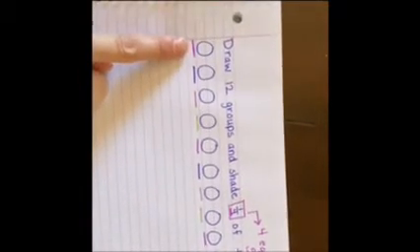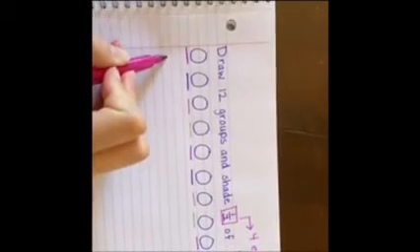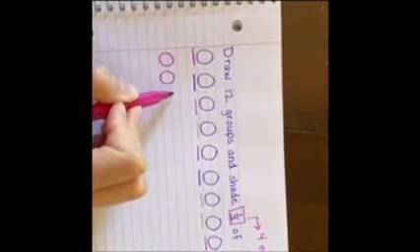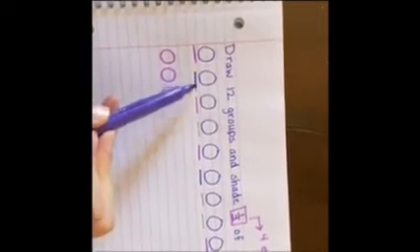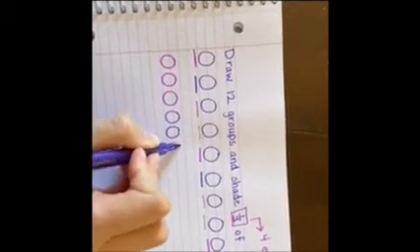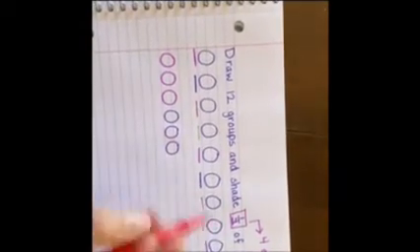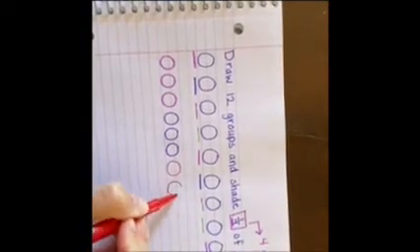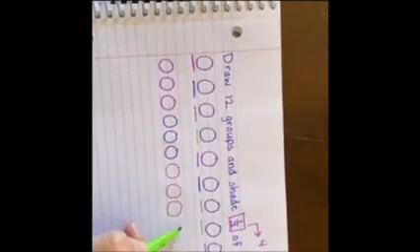Okay, now I'm going to see how many of each circle have each color. So how many pink circles do I have? 1, 2, 3. So I'm going to make a group of 3 pink circles. Now let's see how many purple ones I have. 1, 2, 3. So I'm going to do 3 purple circles. And how many red ones? 1, 2, 3. And how many green ones? 1, 2, 3.